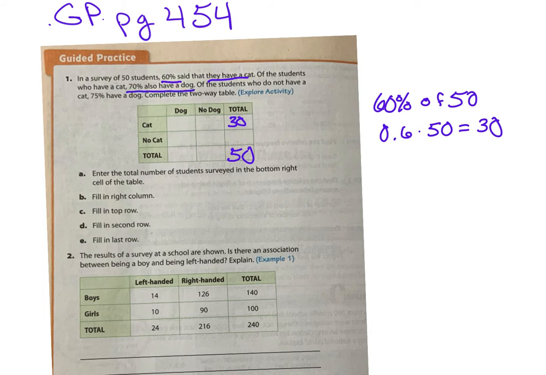So I need to find 70% of 30. Again, you can use your calculator. 70% of 30 is going to give you a total of 21. And those are people who also have a dog. So if 21 have a dog, and there's a total of 30, that would leave 9 for no dog. You would take 30 minus 21. So you can use the information here to fill out the whole table.